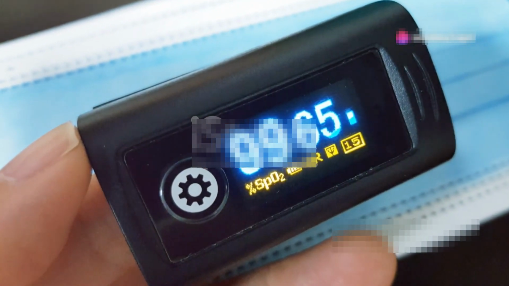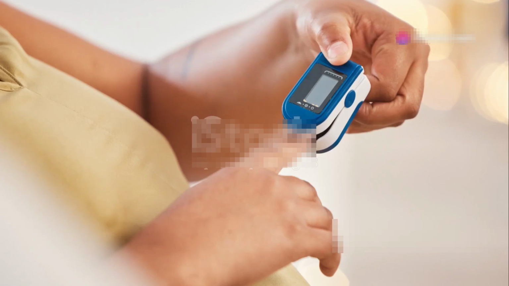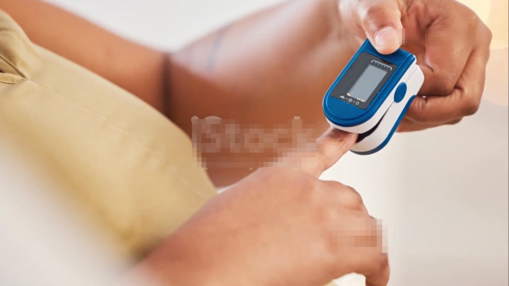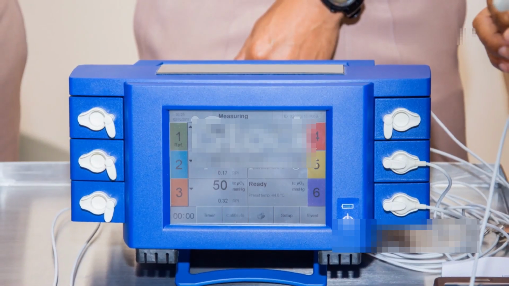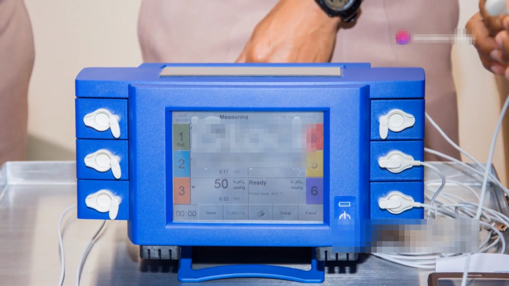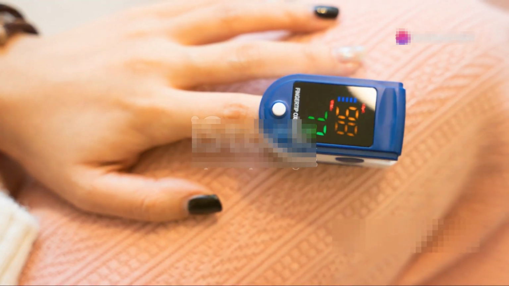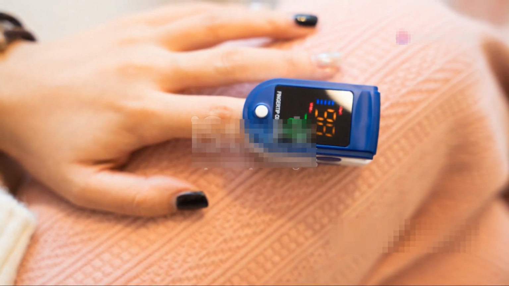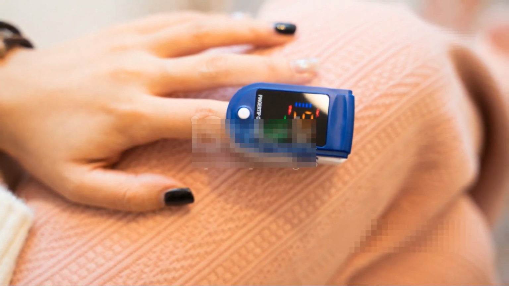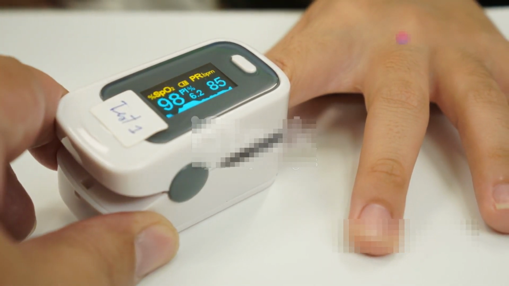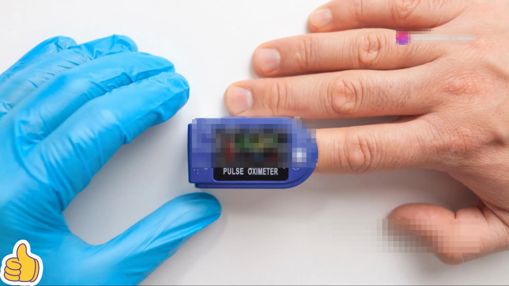Customized panels. Some blood gas analyzers allow customization of test panels, enabling healthcare providers to select specific tests relevant to the patient's condition, improving efficiency and reducing unnecessary testing. Technological integration. Modern blood gas analyzers can be integrated with electronic medical records, EMRs, allowing for seamless data transfer and better tracking of patient results over time.